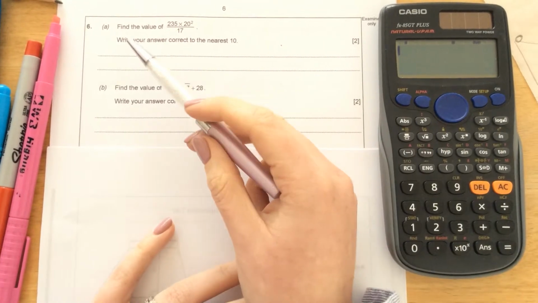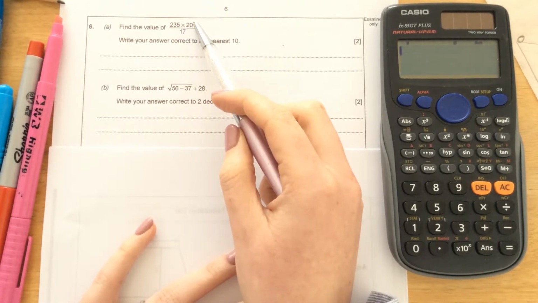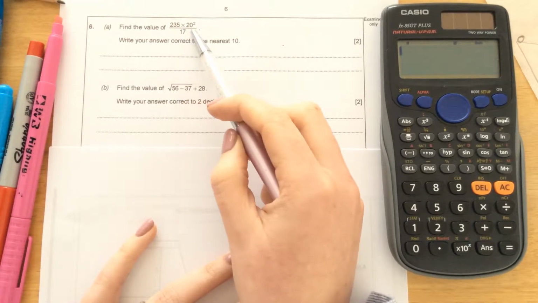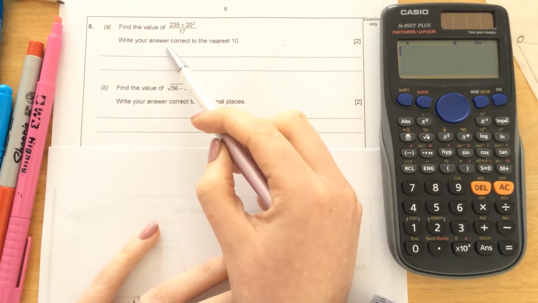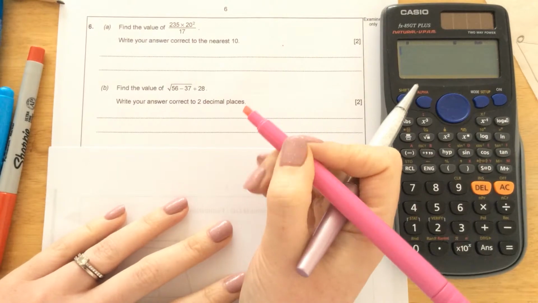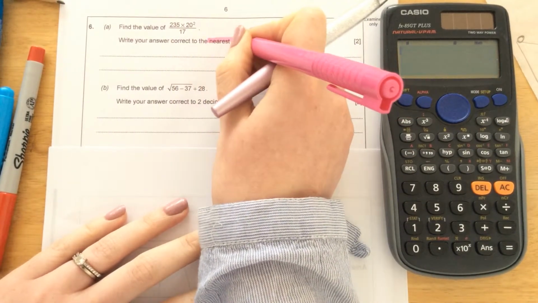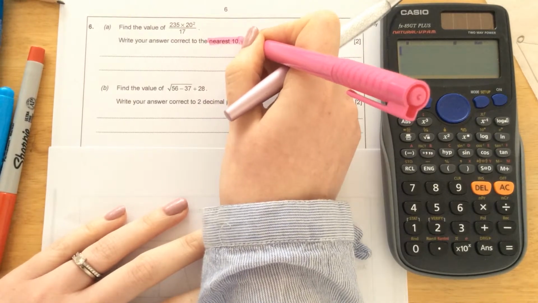Question 6, Part A. Find the value of 235 times 20 squared divided by 17. Give your answer correct to the nearest 10. So there are two parts to this question, given 2 marks. First of all, you need to work out what the answer is, and then round it correctly to the nearest 10.